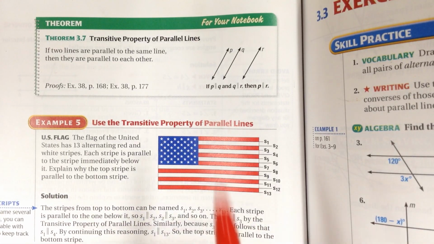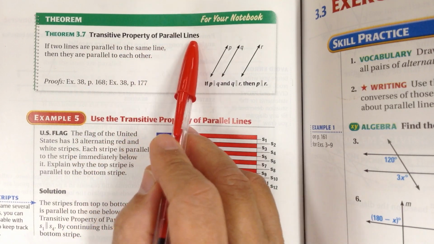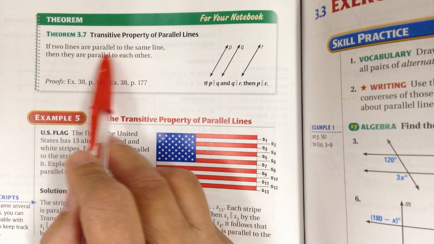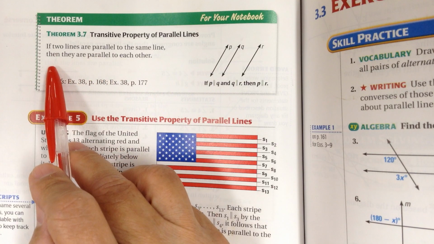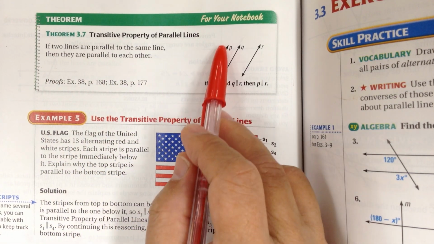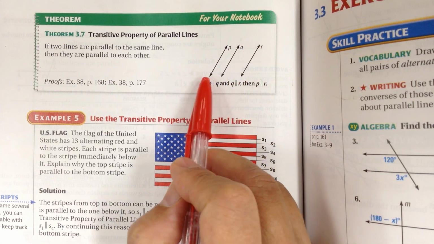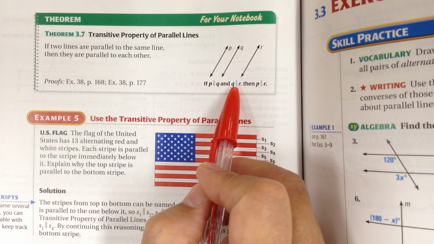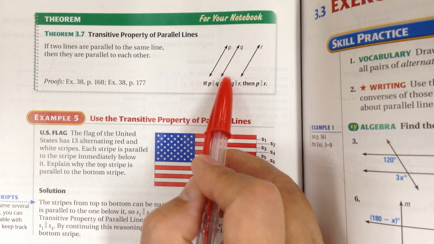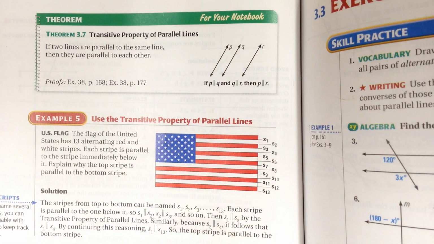Okay, so here's another transitive property, for parallel lines. Okay, so transitive property of parallel lines. It says if two lines are parallel to the same line, then they're parallel to each other. So it says if P is parallel to Q and Q is parallel to R, then P is parallel to R. So in other words, this is parallel to this and this is parallel to that, and then this will be parallel to that. So basically all of them would be parallel.